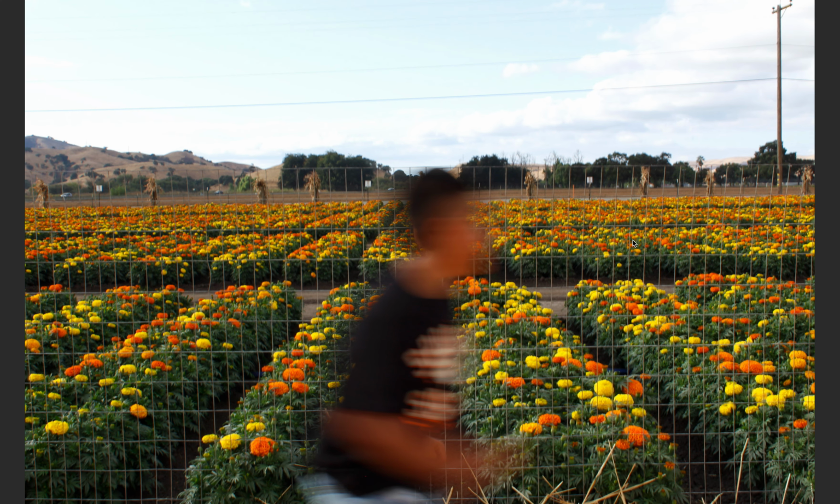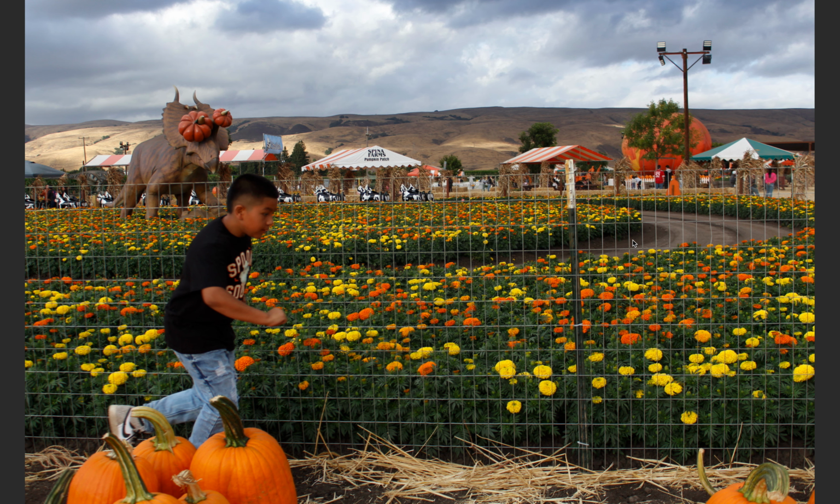We have the background is sharp and the subject is blurry. He's a little bit too blurry, almost disappearing, but we'll take it. Number 2, the subject is sharp, the background is sharp. Number 3, we're panning. Now look at that.